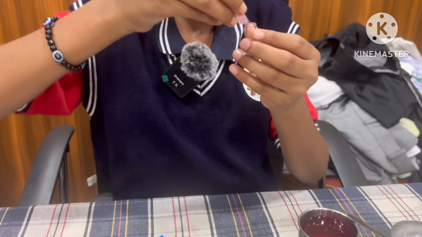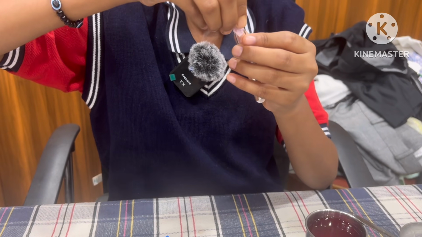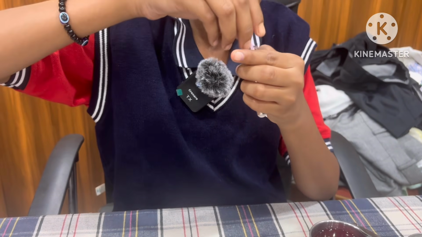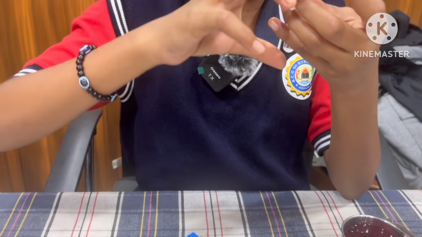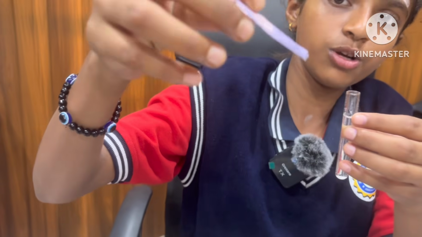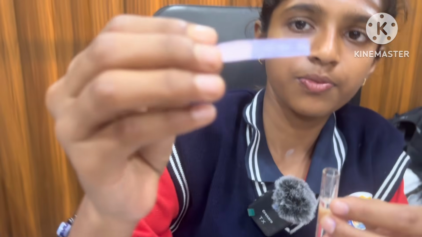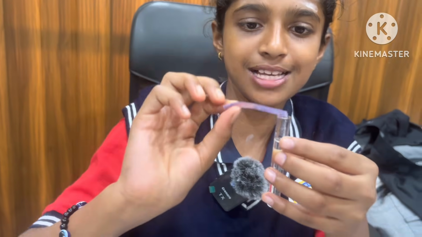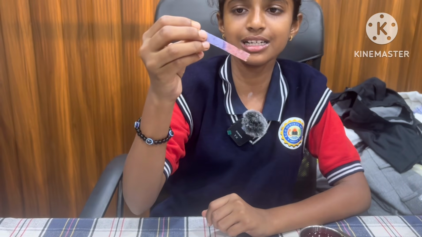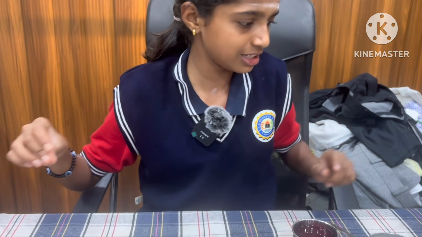and I dip it in. It turns to the color blue. Red litmus turns to blue color because it is basic in nature. If the red litmus paper turns to blue color, its nature is basic. If the blue litmus paper turns to red color, its nature is acidic.